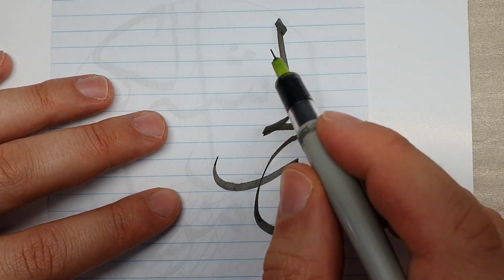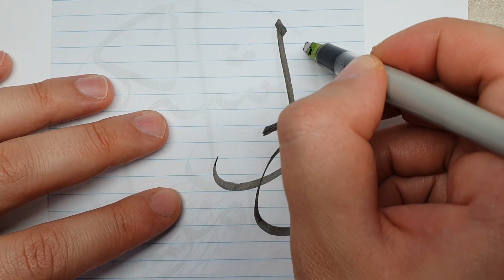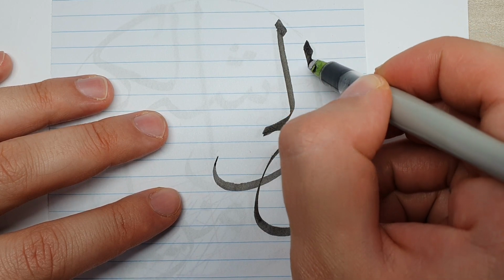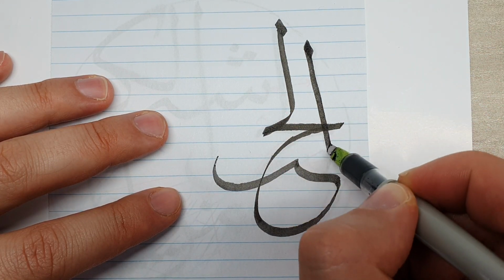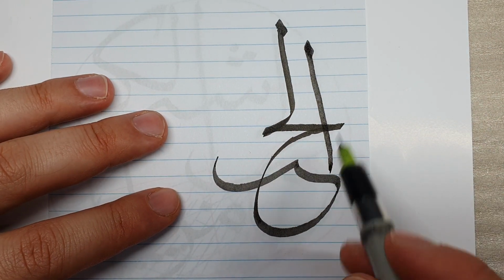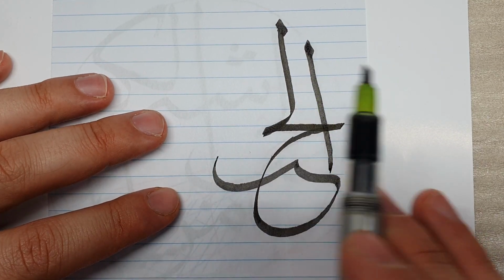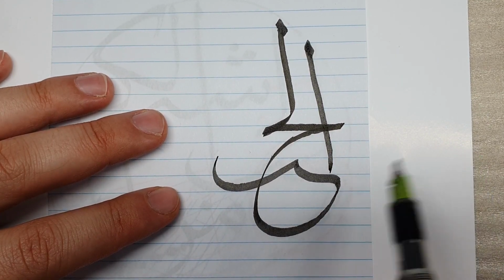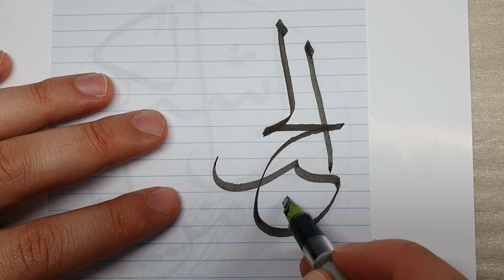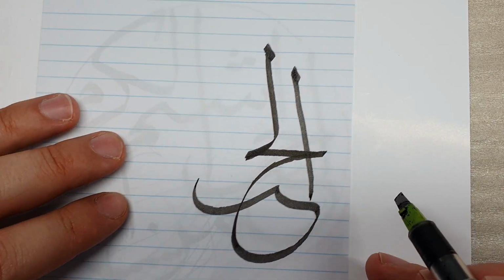So I can put it up here. This area is all filled. I'm happy with it. This is nice. I can fill it with some decorations, not a big deal. I could even put the dot for the ba here.